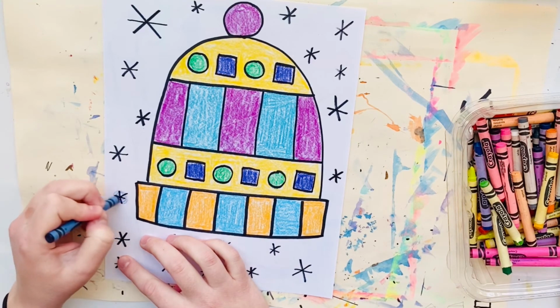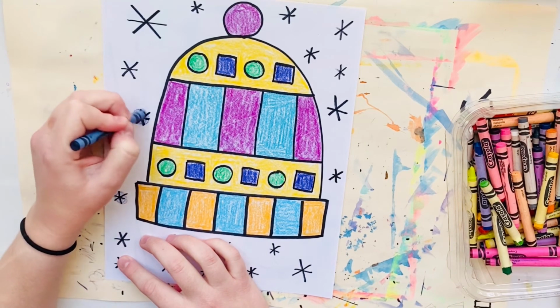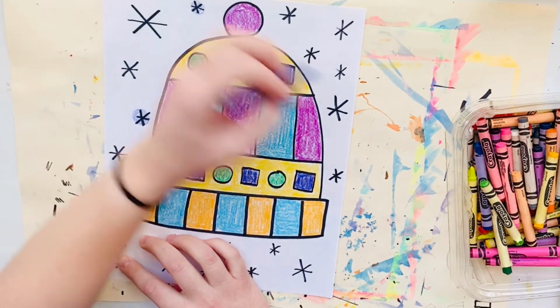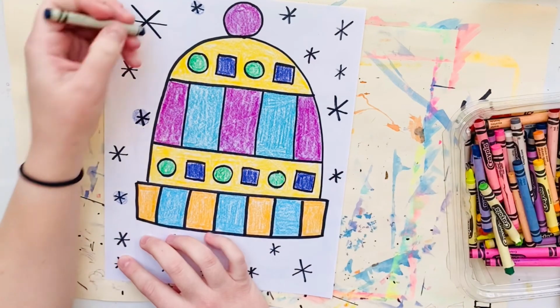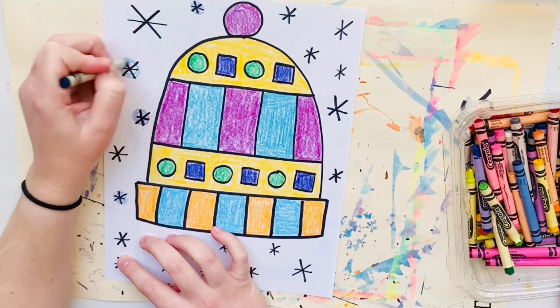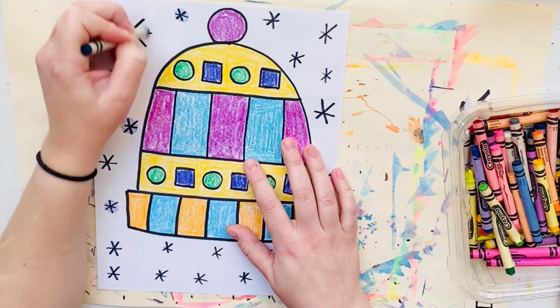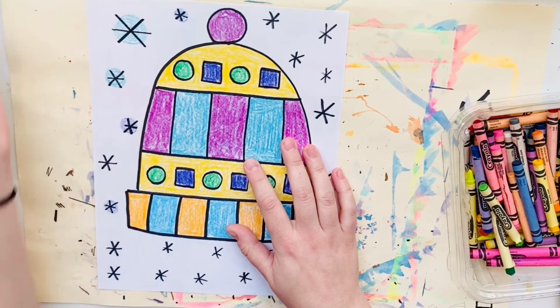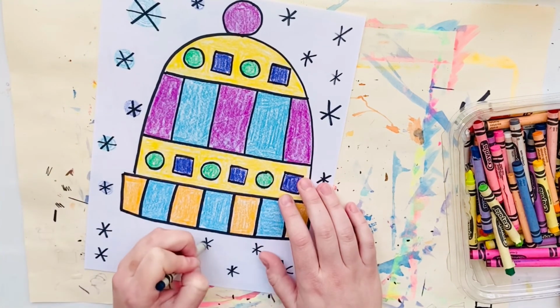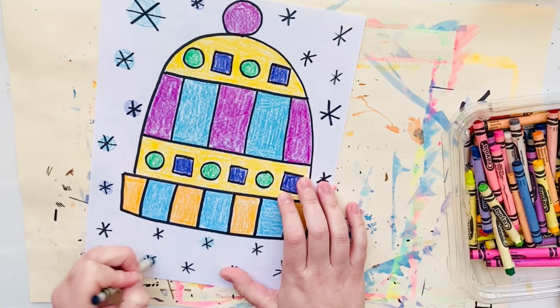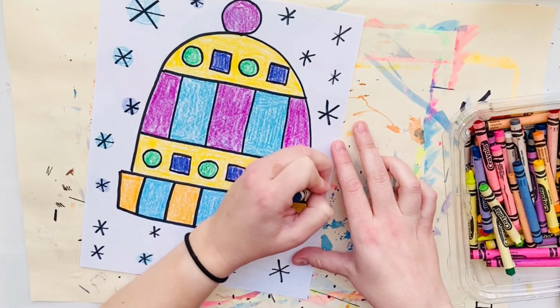extra color to my snowflakes. I'm also going to use different colors as well. So I started with the dark blue, and now I'm going in with a lighter bluish green color. Just again, to give my artwork variety. This extra pop of color will also make my artwork much more beautiful.